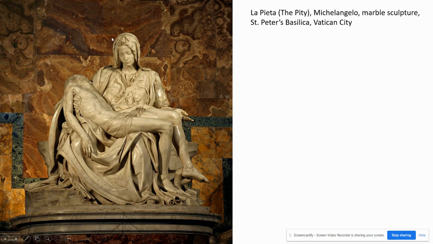So the Pity is a moment from the Bible where Mary is cradling Jesus after he has been taken down from the cross after his crucifixion. And this is a particularly emotional moment that many artists have tried to replicate over the years. So marble at this point was very expensive, very difficult to get, but Michelangelo really manages to make it look like it's real. I mean, you can see the shine of the reflection, and skin doesn't shine like that.